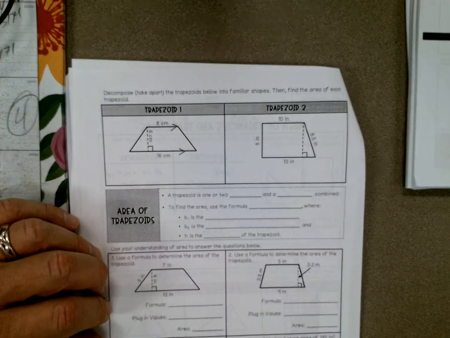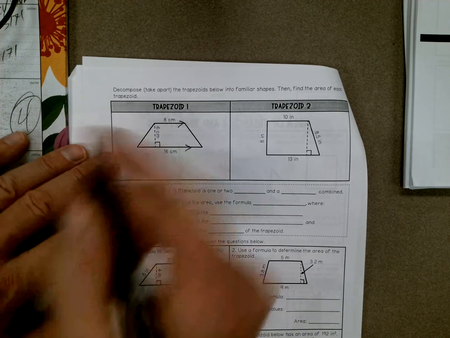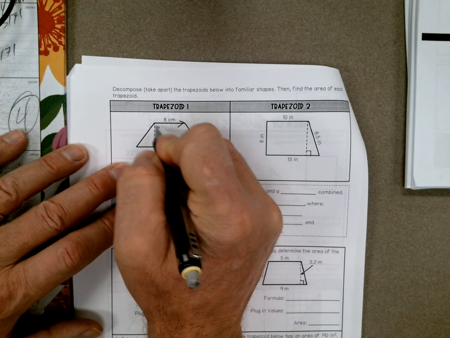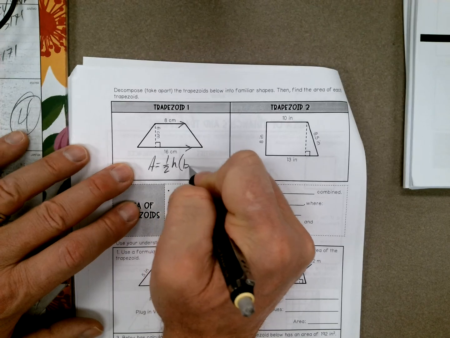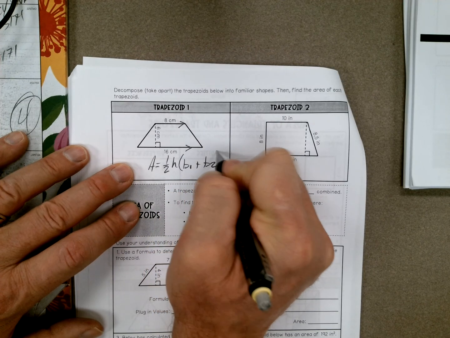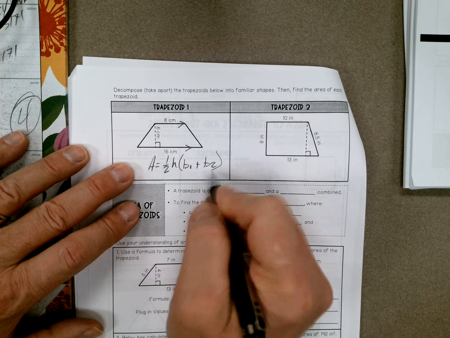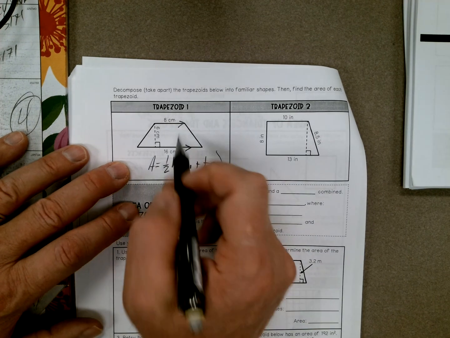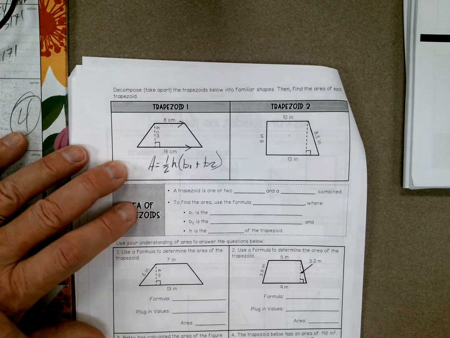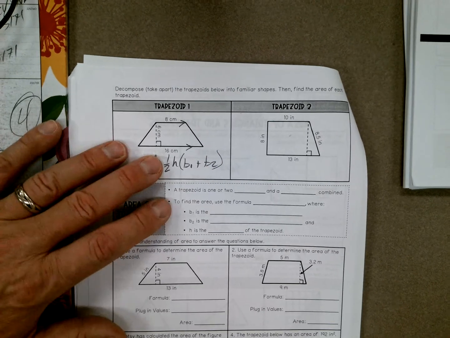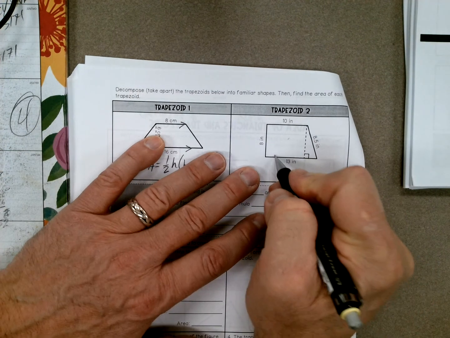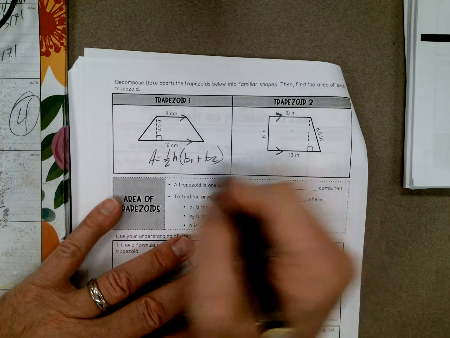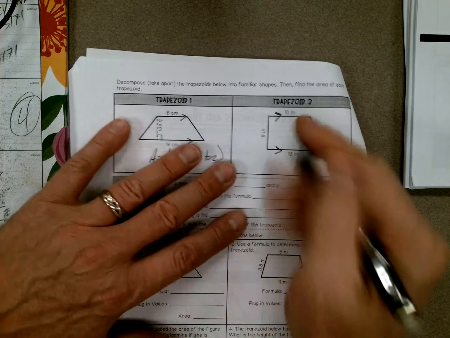So when we talk about this trapezoid, area is 1/2 the height, and in parentheses, base 1 plus base 2. So we're going to add those two up, and if we put that into our calculator, we have to do it that way. This was kind of a different trapezoid. This is more of a tabletop, more of an oblong one. But again, by definition, a trapezoid has one set of parallel sides. The same formula will work over here.